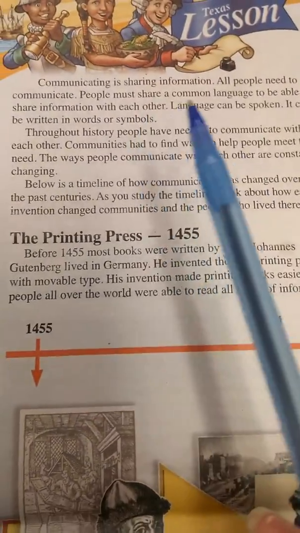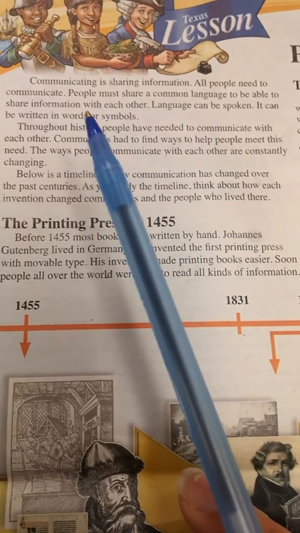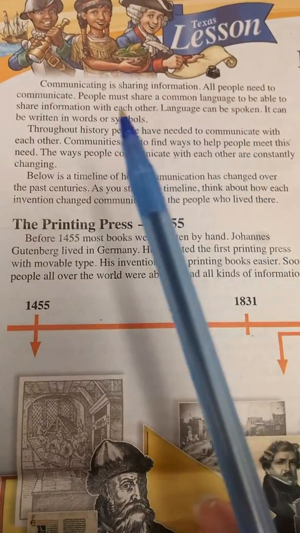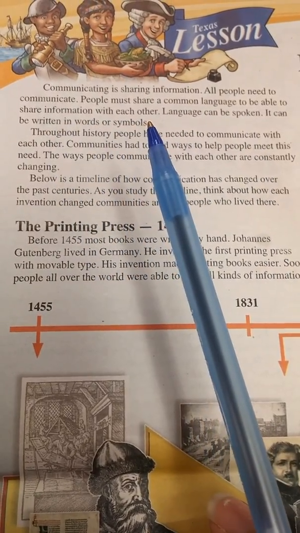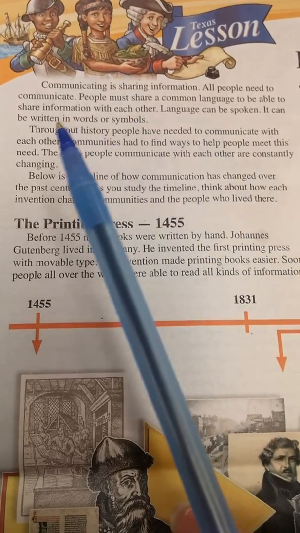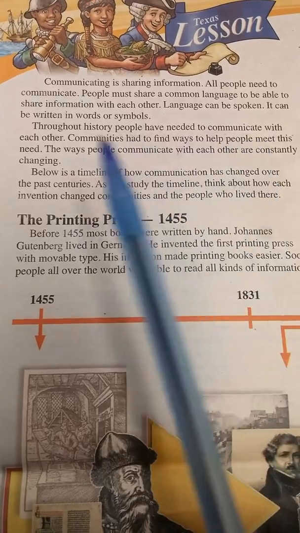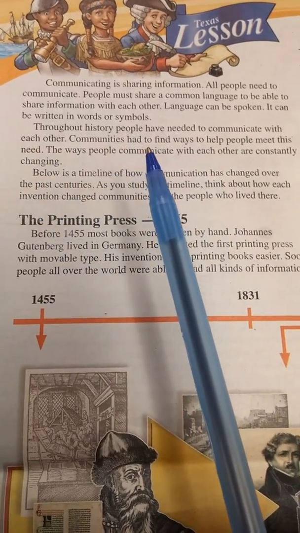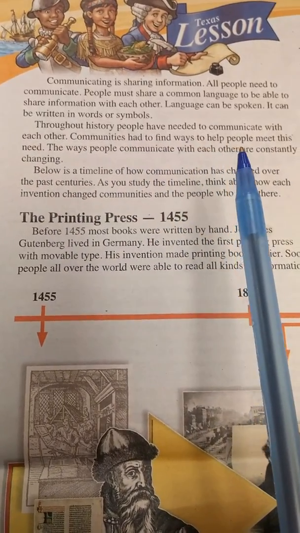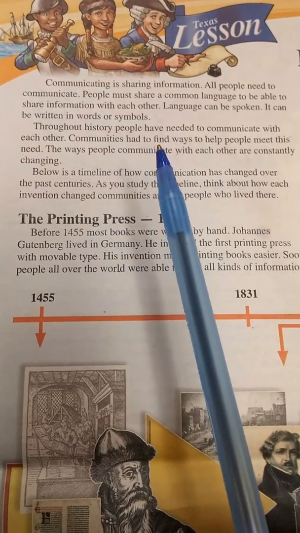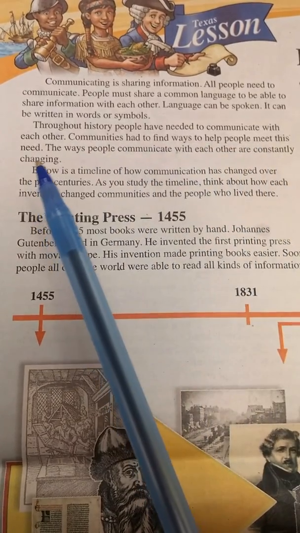It says communities is sharing information. All people need to communicate. People must share a common language to be able to share information with each other. Language can be spoken. It can be written in words or symbols. Throughout history, people have needed to communicate with each other. Communities had to find ways to help people meet this need.